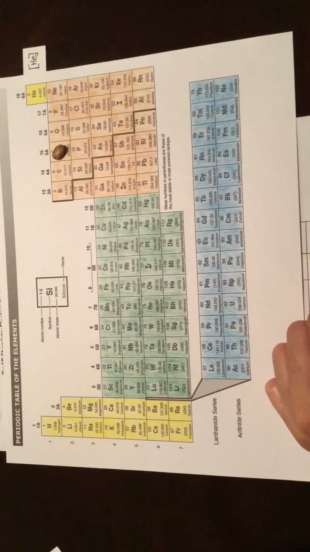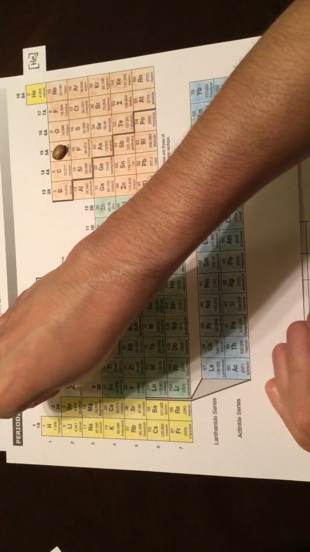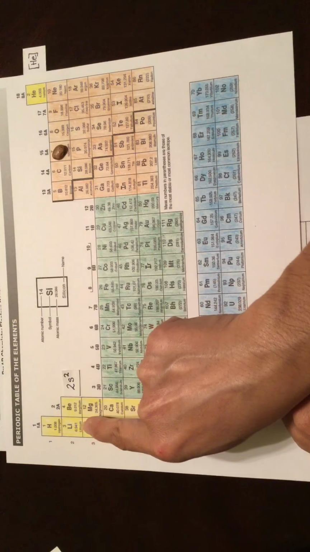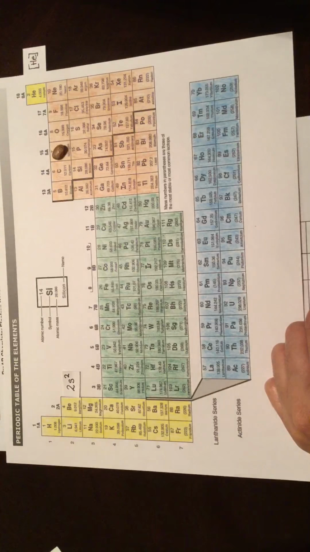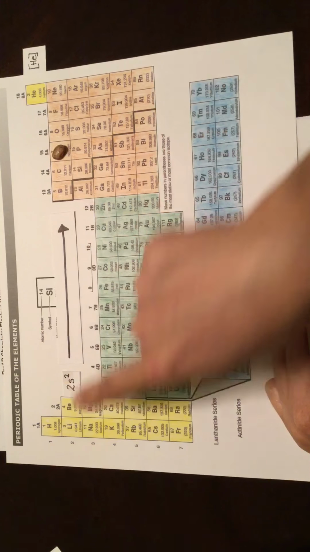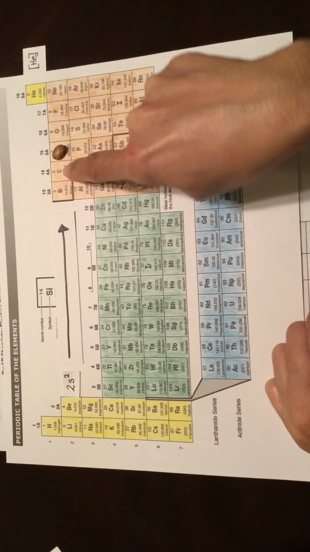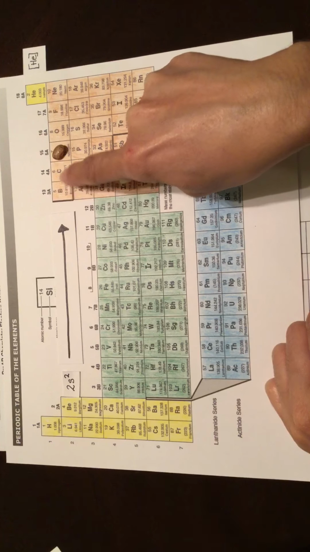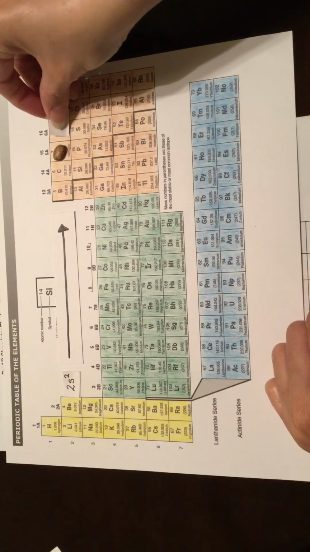So that gives me 2s2, my S sublevel. We're going to read straight across like we've been doing. I am now on my second energy level, my P sublevel, and it's going to be P1, 2, and 3. So 2p3.